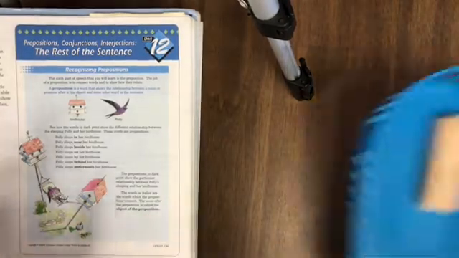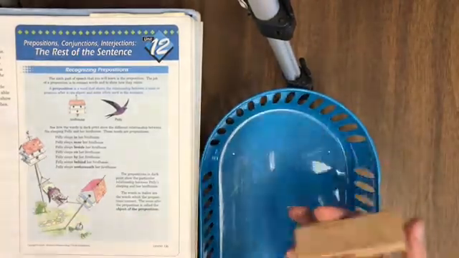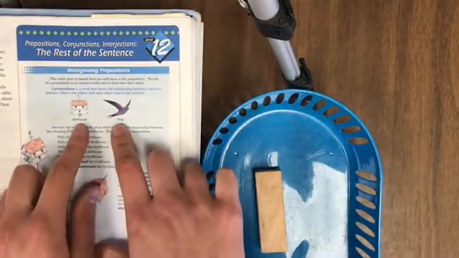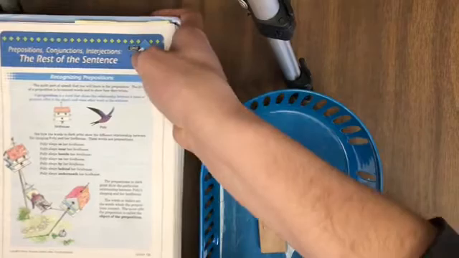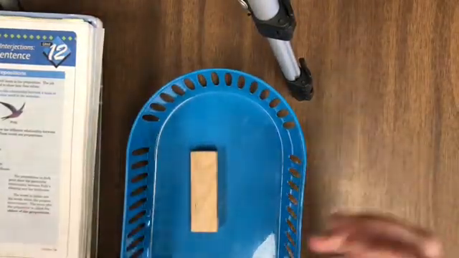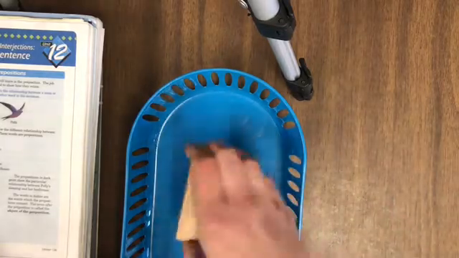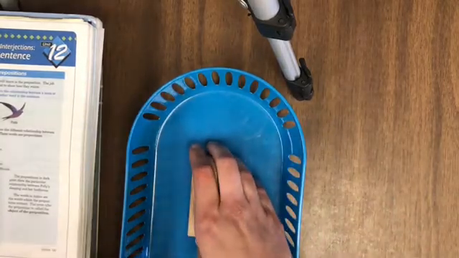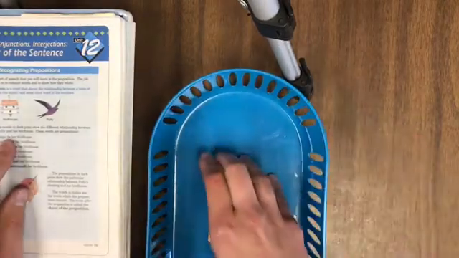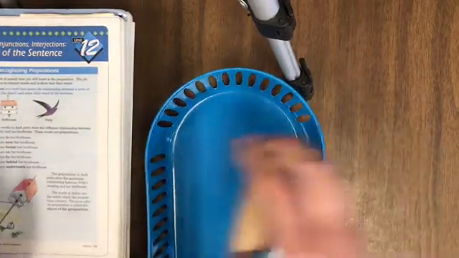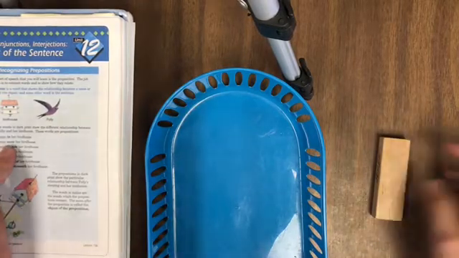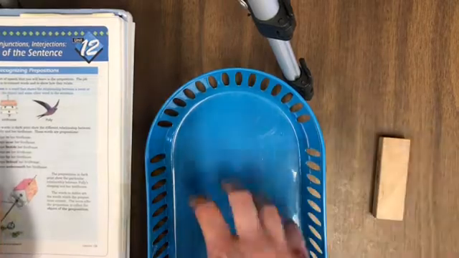So today I brought with me the blue basket, and I've got one of our little Jenga pieces. And just like we did with Polly and the birdhouse, I can show you a different relationship that the blue basket and the Jenga piece have. So right now, the Jenga piece is in the basket. In would be a preposition that would connect the blue basket and the Jenga piece. Then we could say the Jenga piece is near the blue basket. Once again, near is showing the relationship between the Jenga piece and the blue basket.